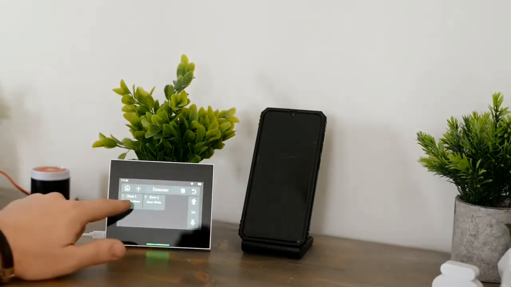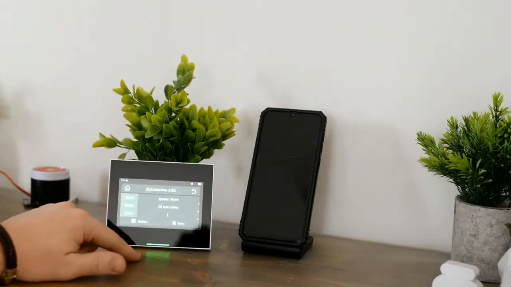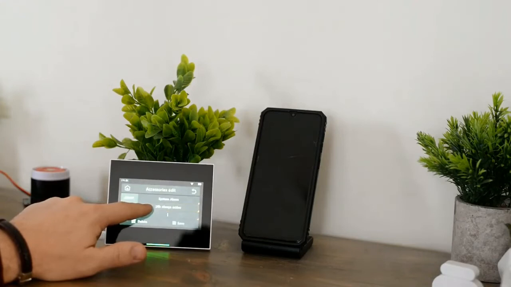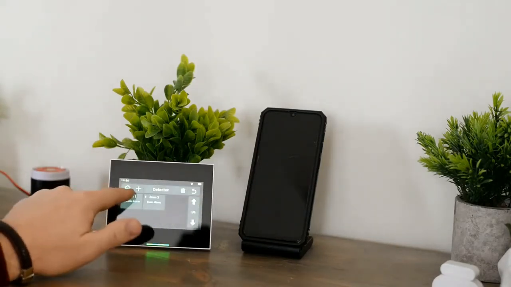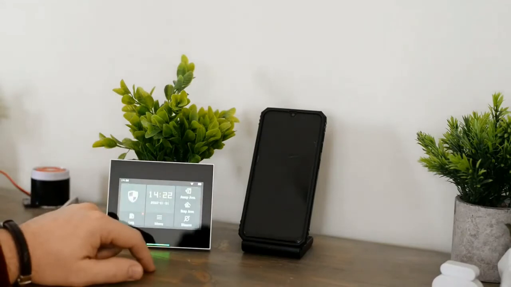So I go to detector. That first one was my motion detector. Okay, so I probably just want to disable it. Alright, save it. Because otherwise, if it's not disabled, every time you walk by your motion sensor, it's going to go off. So you probably don't want that. So I'm just going to disable it like I'm home.